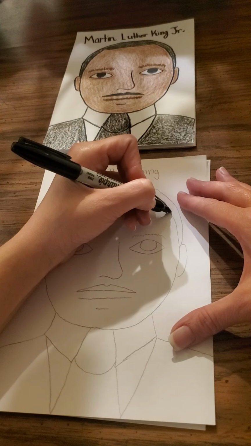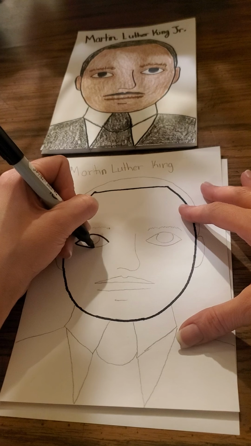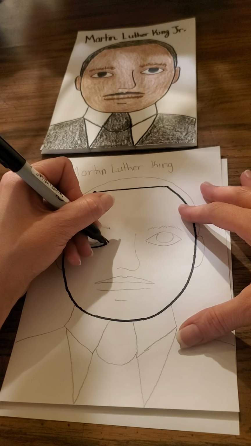And the next thing you're going to do is give him some eyes. And his eyes are going to be shaped like footballs. So you're just going to take kind of an upside down smile shape. And then draw a regular smile shape and connect it to the two corners of the first upside down smile.